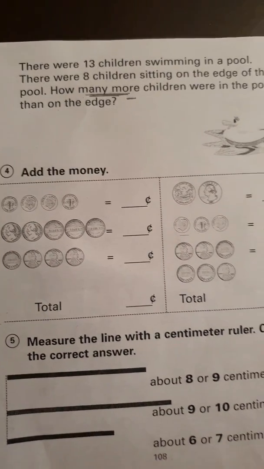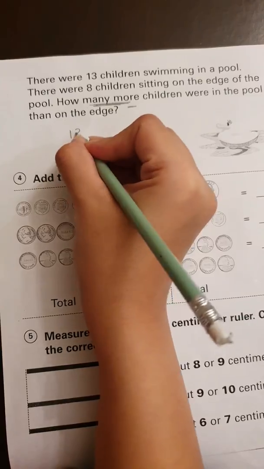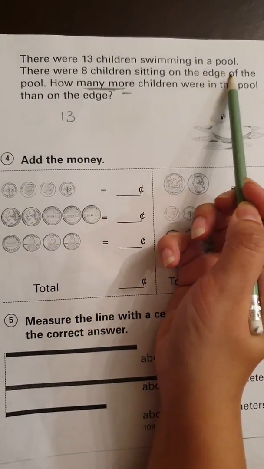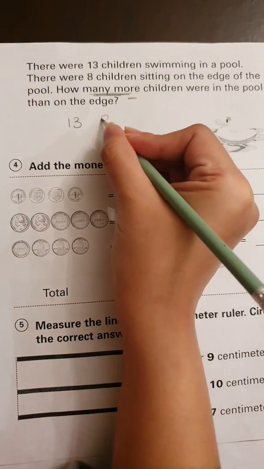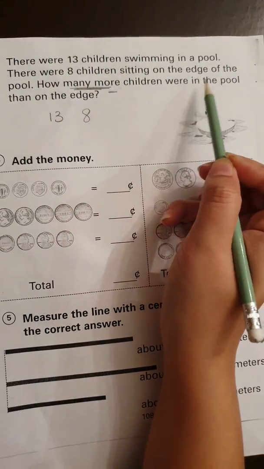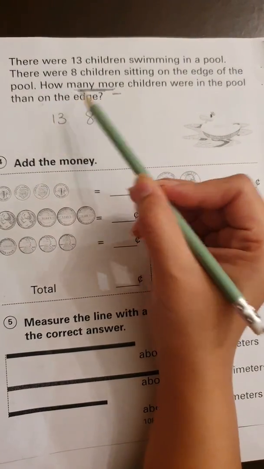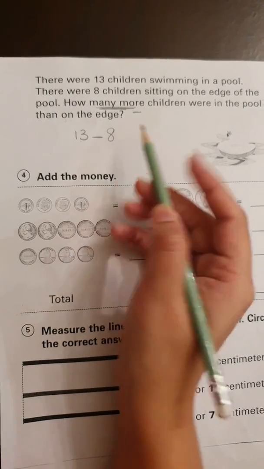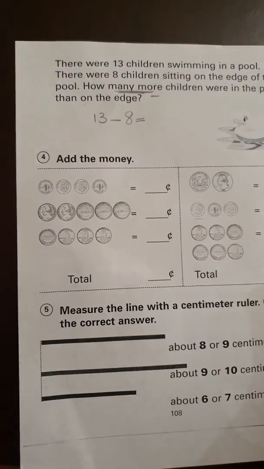Okay, so let's read the word problem again. It says, there were 13 children swimming in a pool. Okay, how many children were swimming in a pool? 13 were swimming in a pool. There were 8 children sitting on the edge of the pool. How many children were sitting at the edge of the pool? 8 were sitting at the edge of the pool. How many more children were in the pool than on the edge? So we have to subtract. Now 13 minus 8 is equal to, let's see what our answer is.